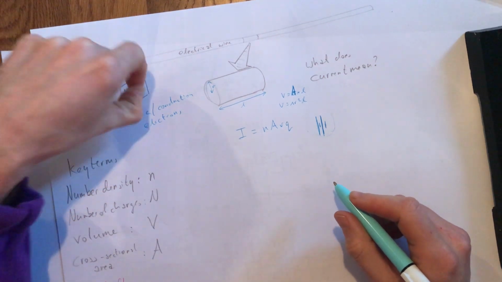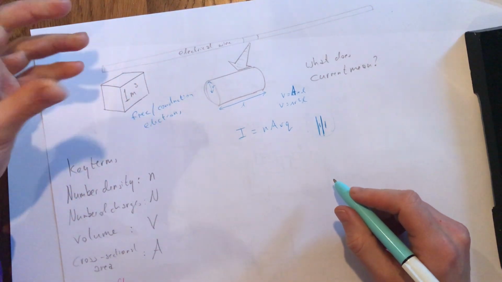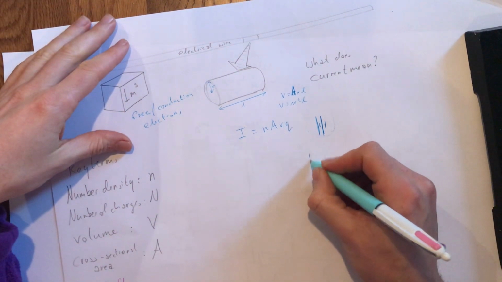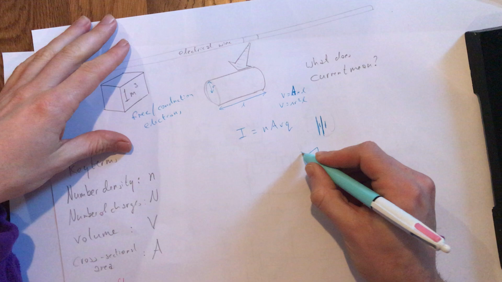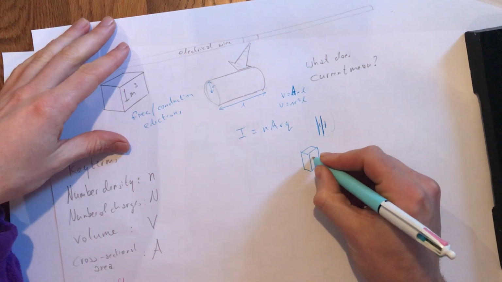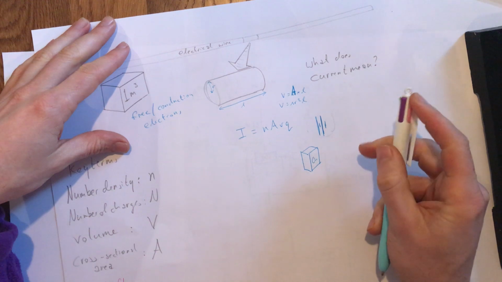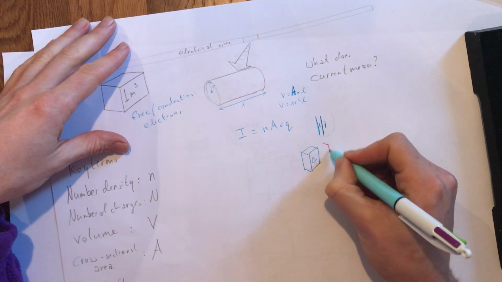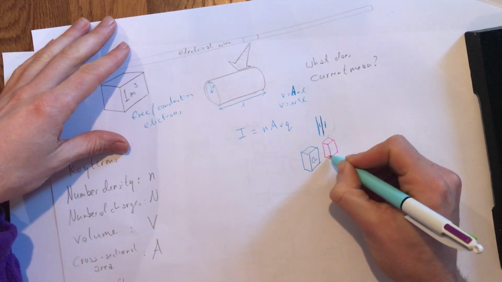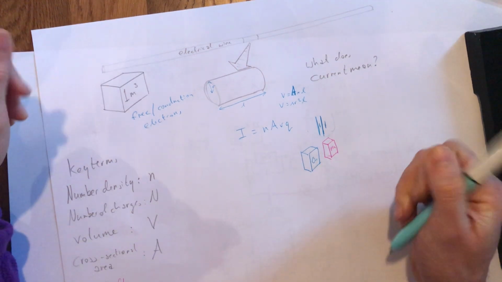And that lets us compare one material with the next. If you were to compare, for example, copper with, so imagine we had a cubic meter of copper. Just imagine that's a cubic meter. So there's copper and a cubic meter of plastic. Okay, so on similar sizes.